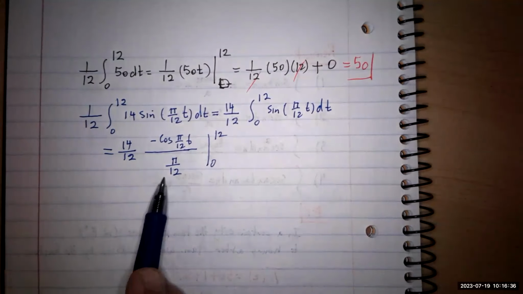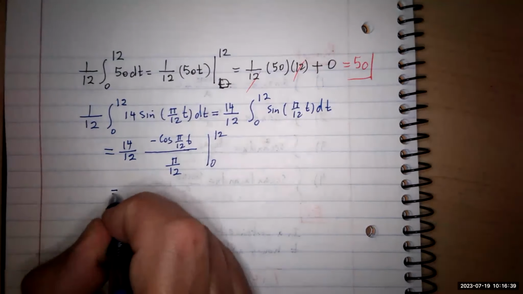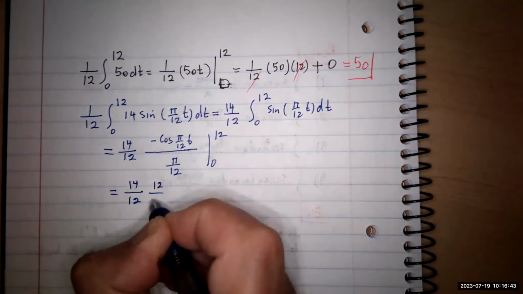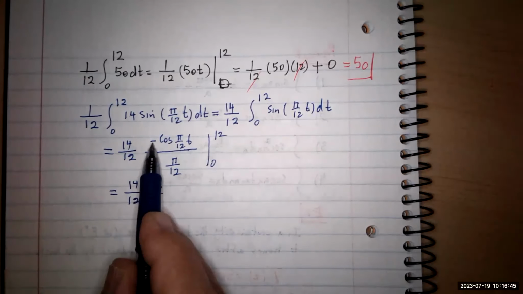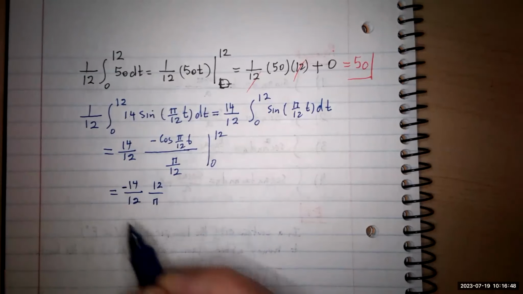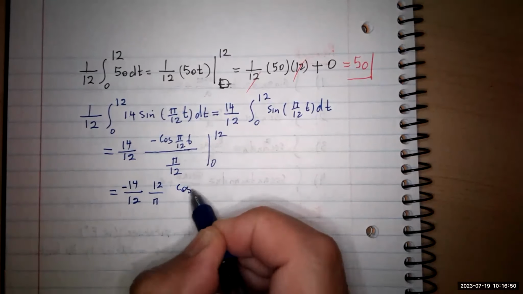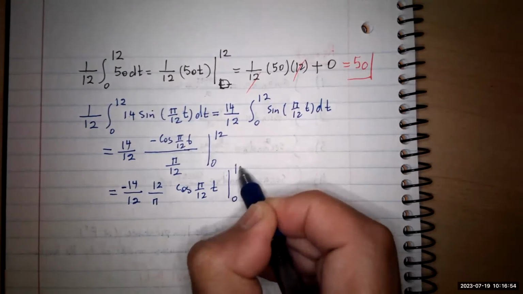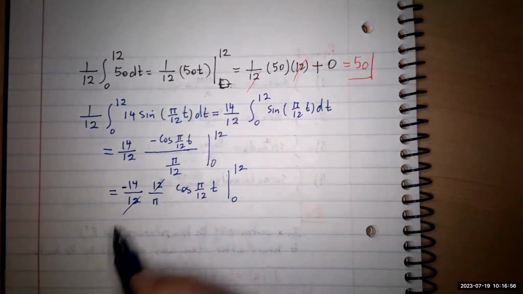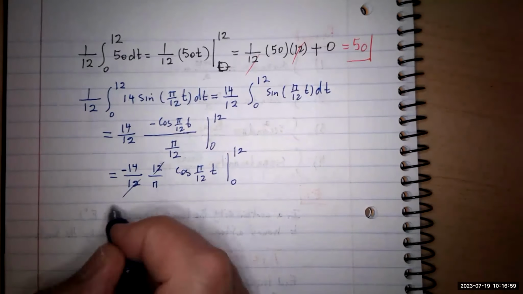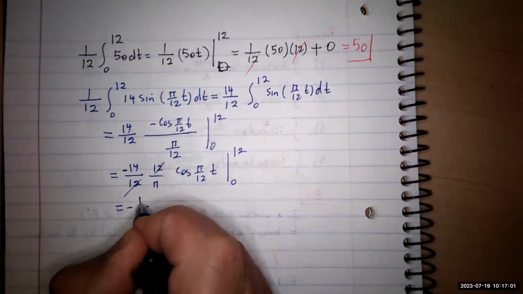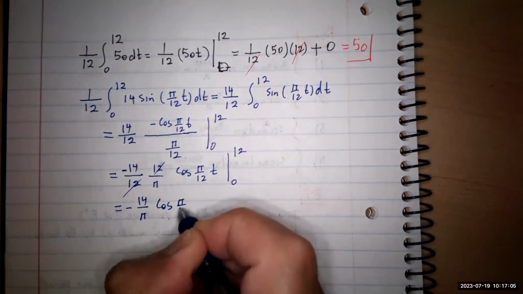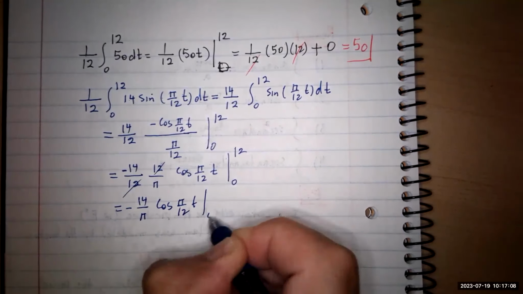Okay, we are ready for it. Use the reciprocal of pi/12, simplify and continue. 14/12, reciprocal 12/pi. There's a negative sign here; you can put it up in front. So that gives cosine of pi/12 times t going from 0 to 12. This 12 and 12 cancel out, so that gives you negative 14/pi cosine of pi/12 t going from 0 to 12.